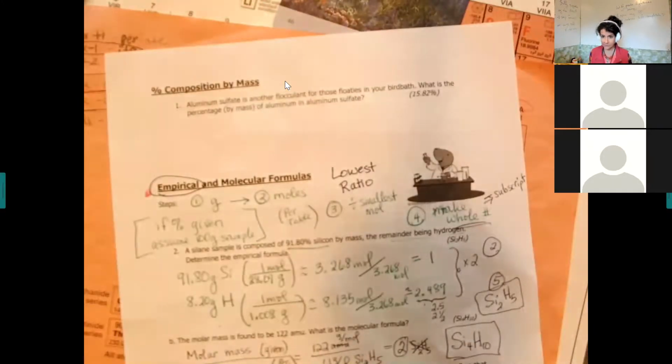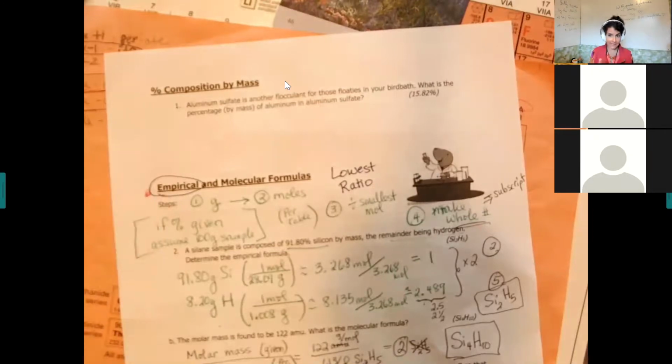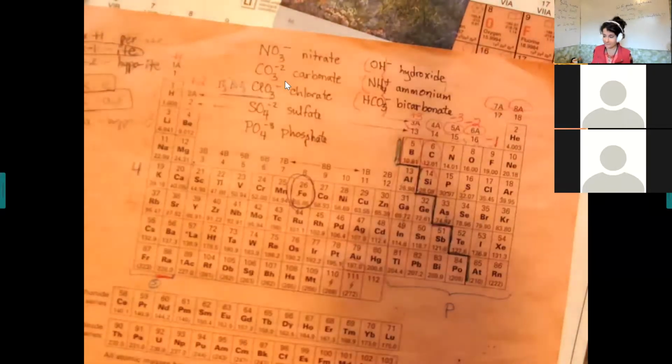I wanted to do, we talked about, I do have that problem on the top of the page, empirical and molecular formula. So I'll go through a percent composition one, and then I wanted to do one more empirical formula. The percent composition is, so we're going to do aluminum sulfate. So aluminum, you guys should be your masters of nomenclature now. Aluminum is a +3. And then sulfate.